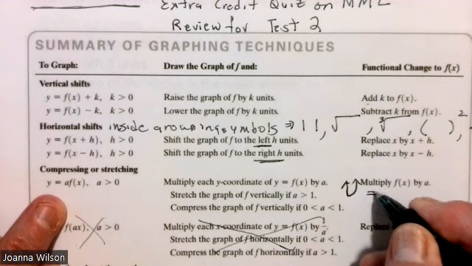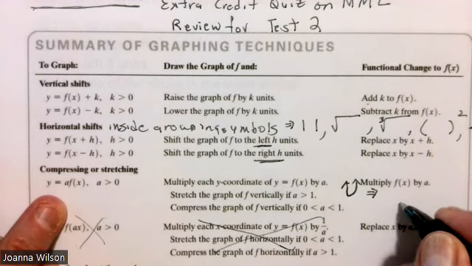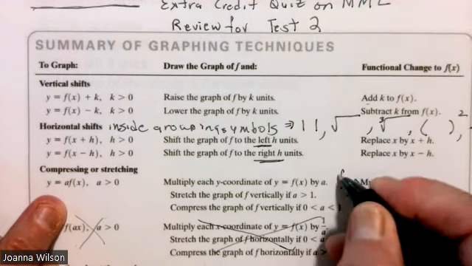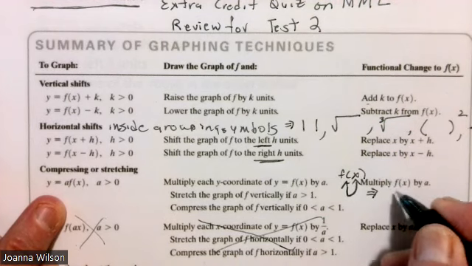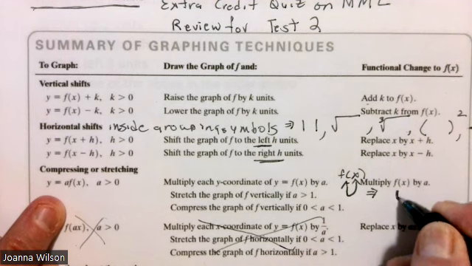So for instance, say we had some parabola like this, and then say we do some kind of compression, say this is f of x, and then say we do 2f of x, it's going to make it skinnier.